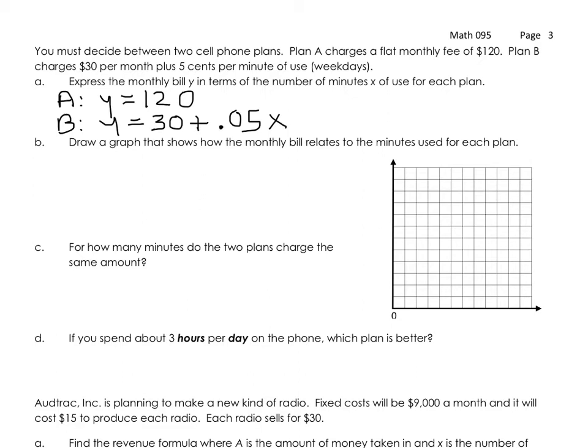Draw a graph that shows how the monthly bill relates to the minutes used for each plan. So Y is the amount of the bill. It's going to be in dollars. We know, based upon Plan A, that we need for Y to go up to at least $120. Once again, there are 12 blocks, so we can let each block stand for 10. So we have $20, $40, 60, 80, 100, and 120.